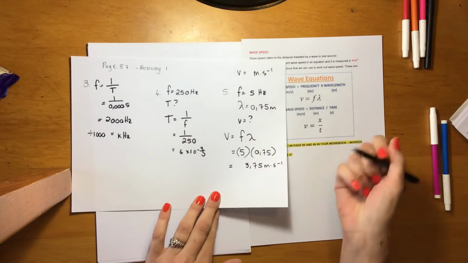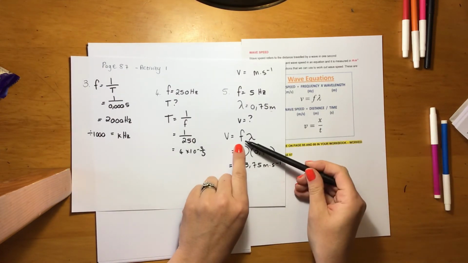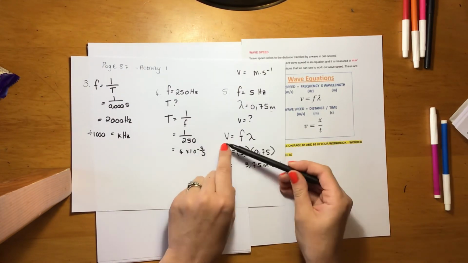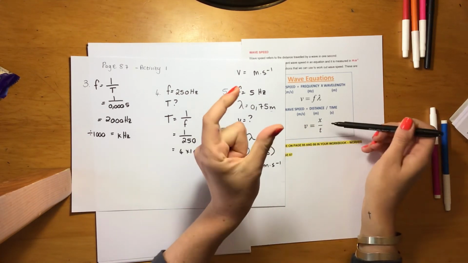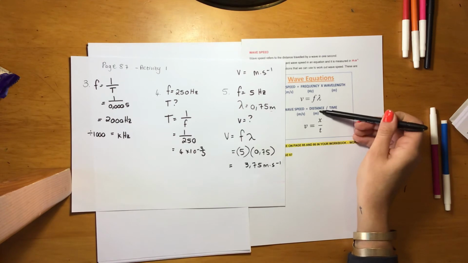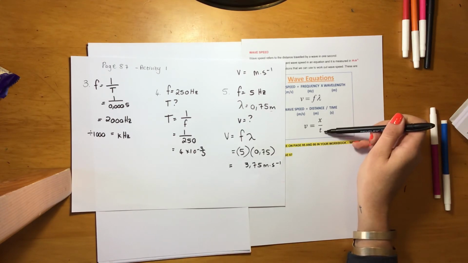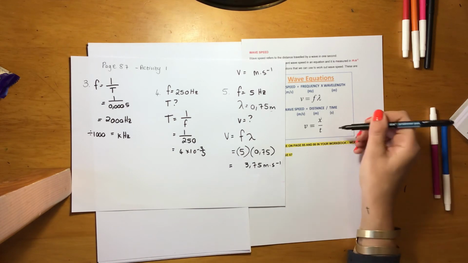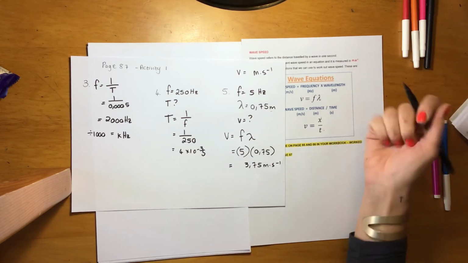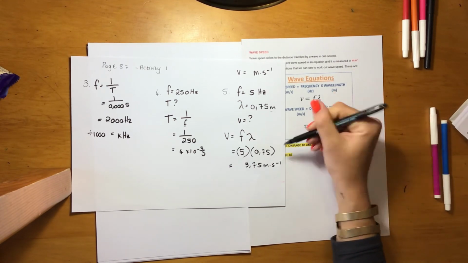If, for example, you don't have frequency and they ask you to work out the velocity, then you can use the distance, so the length in meters over your time. If you have your wavelength, for example, so that will then be your wavelength. And then we will give you time, so we will give you one of these.